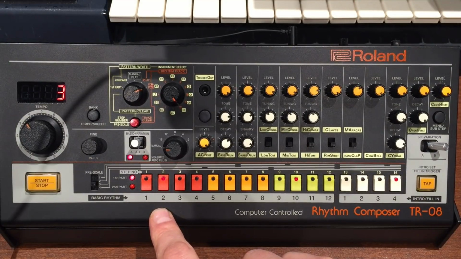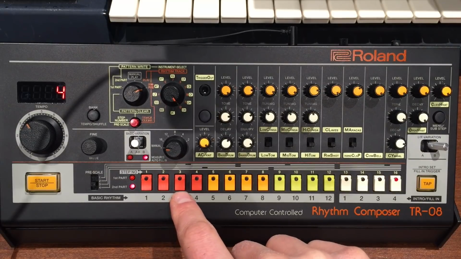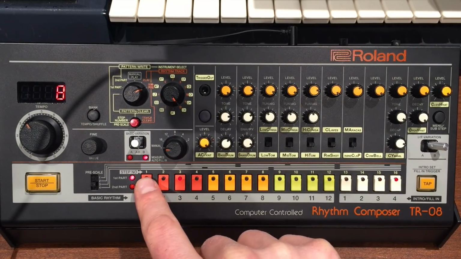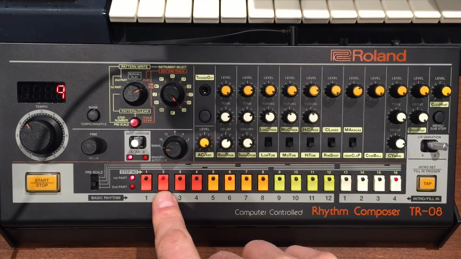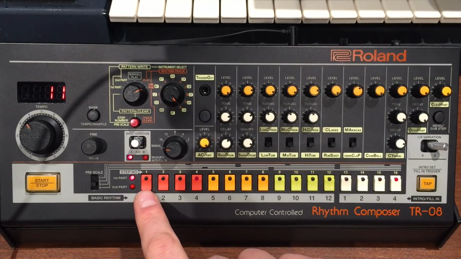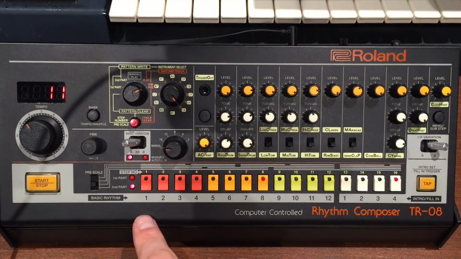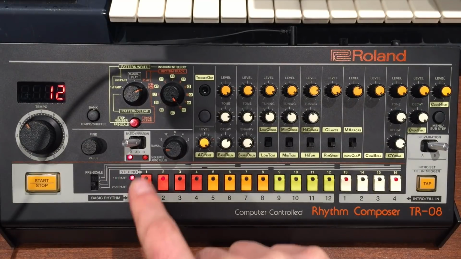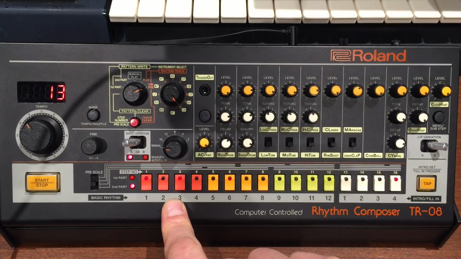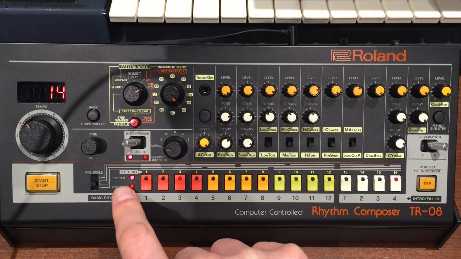I press 2. Go back to 2. And then A, B, so it plays the 2 also. If I decide just to go A, it's just going to play A. And go 1. It's going to play part 1 and 2.